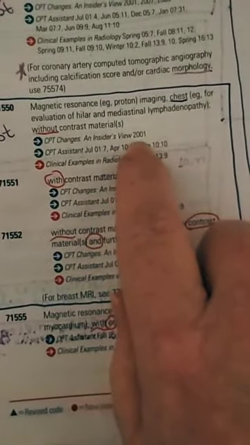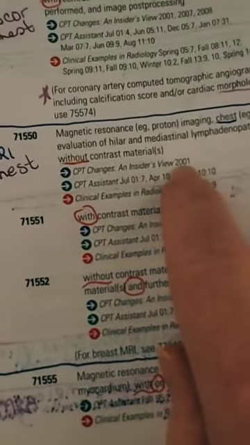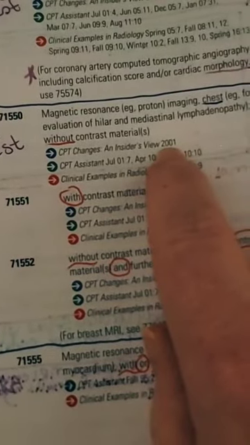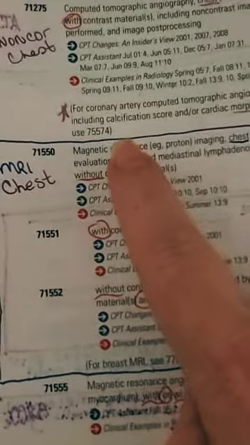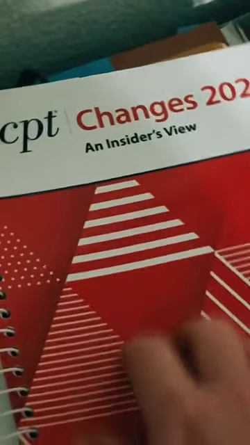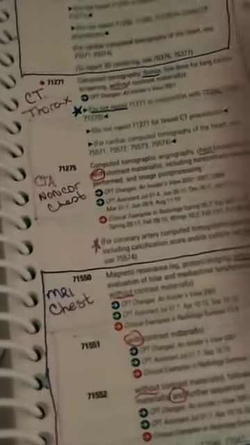These books are super helpful, but you'd have to get them for the last 20 years. Because if you see right here, the Insider View from 2001, that's from 2020, it will not list that CPT code in there. I'd have to go find that book to find the true description. So having a library of these is helpful too, or knowing somebody that has them and puts that information here for you to be decipherable is helpful.